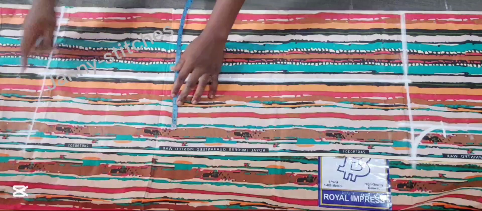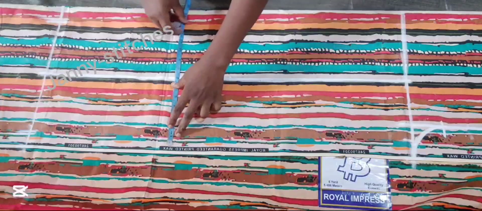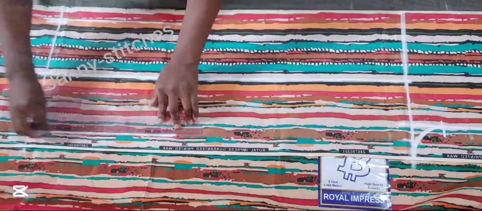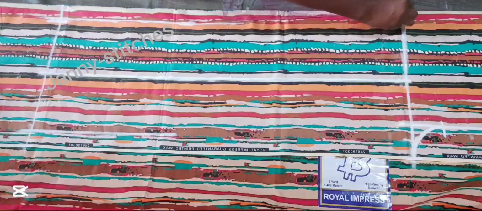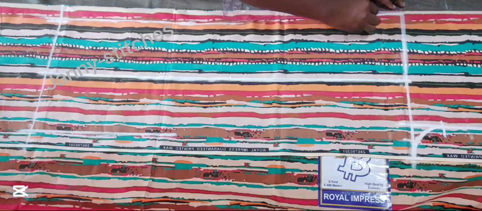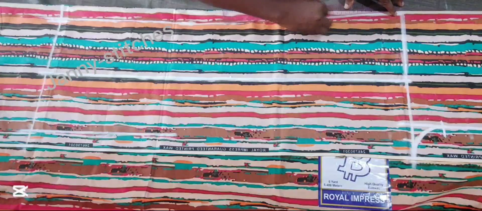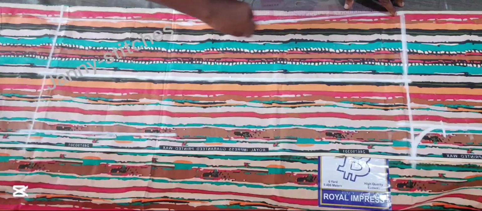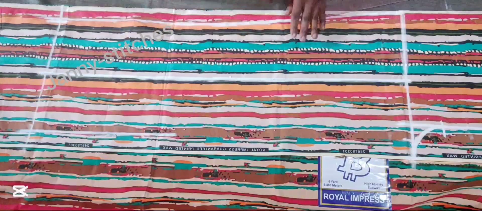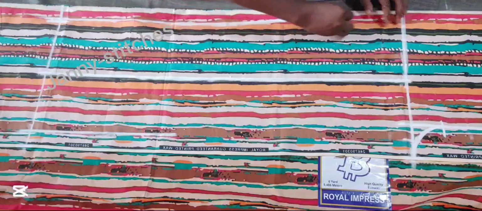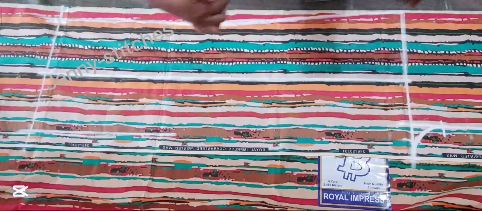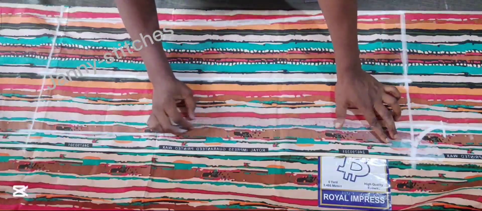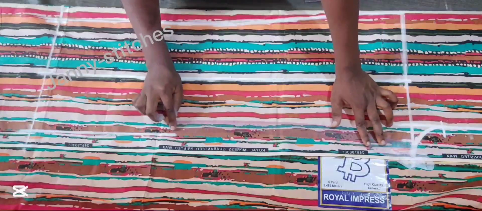I will still come up and do the same thing. So I'll slant it here. Then I'll use this curve to connect this one.